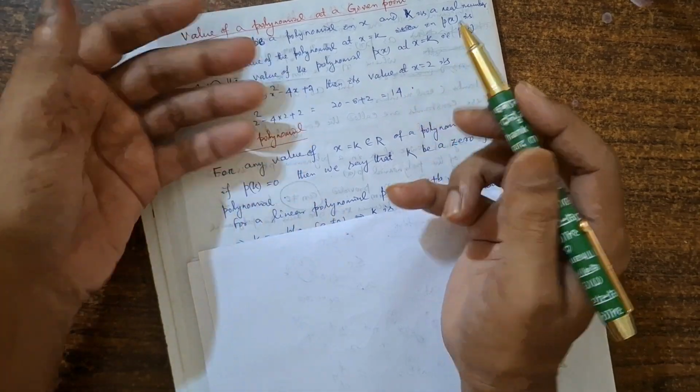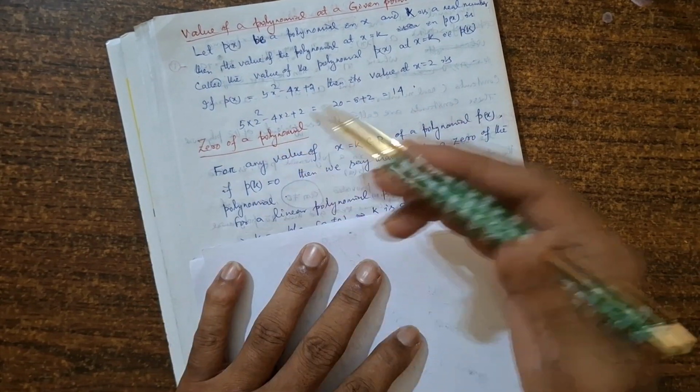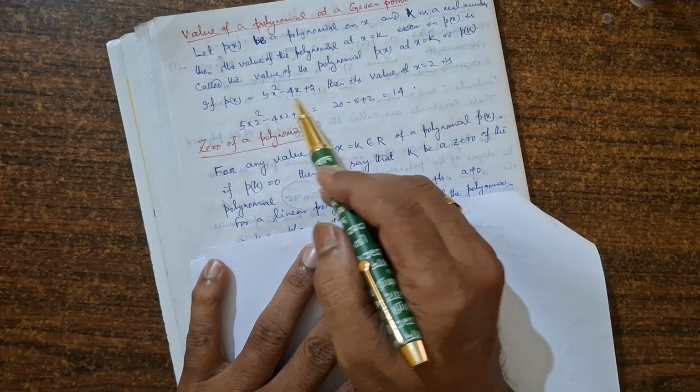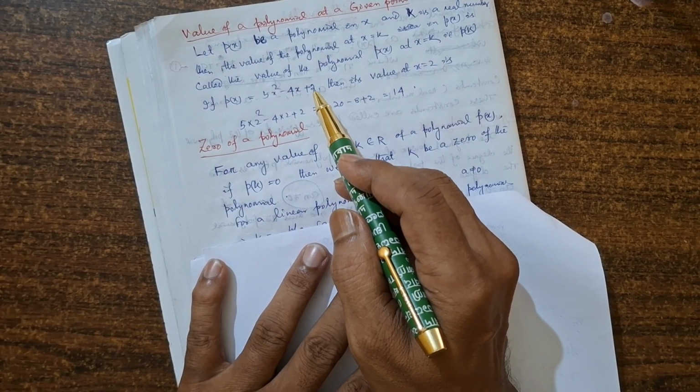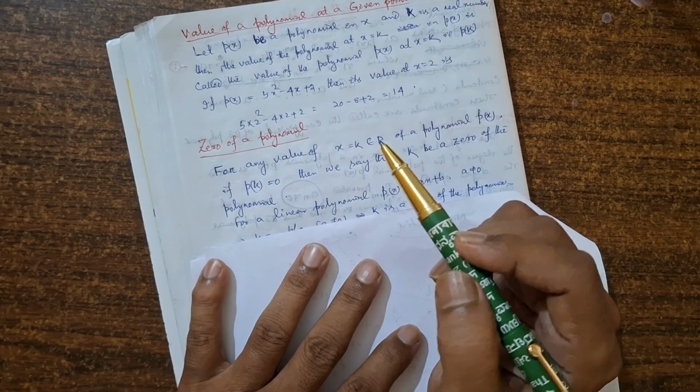What is p(3)? The value will be different. What is p(minus 2)? It will be different. What is p(0)? You put x is equal to 0, then it will be just 2, because the other terms are 0, it is 2.